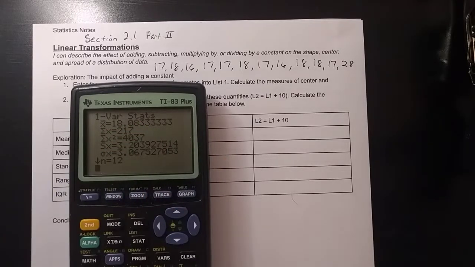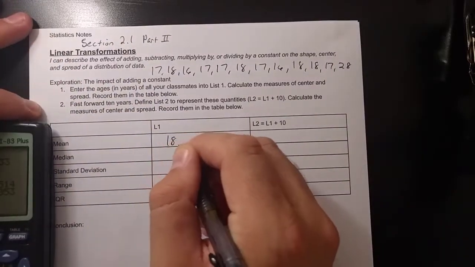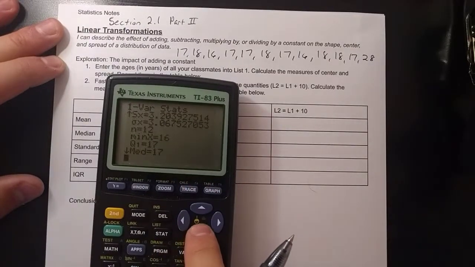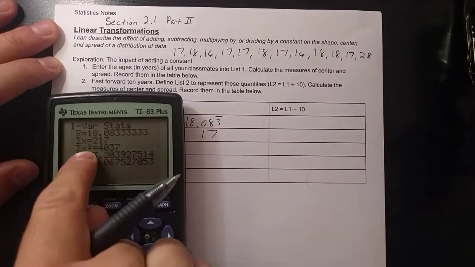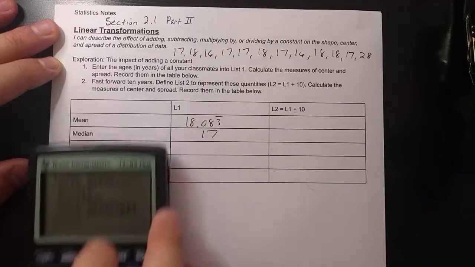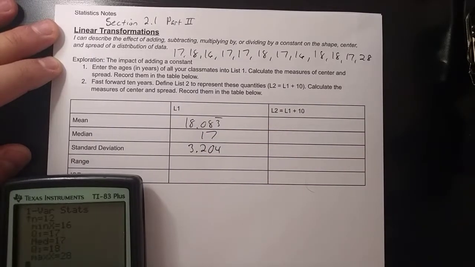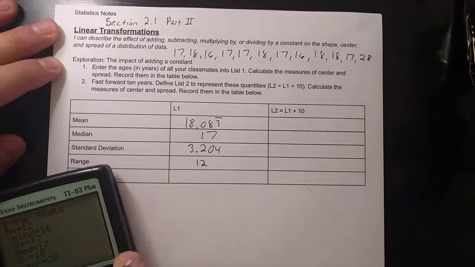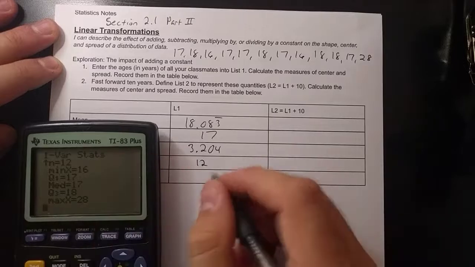So my mean is 18.083. I'm just going to put 18.08. I guess we can put 3 repeating. Median, if you scroll down on the menu here, median's right there, 17. Standard deviation, that's the Sx right there, 3.203 or 3.204. Range, largest minus smallest, so 28 is our max. Our min is 16, so it's going to be 12, 28 minus 16. And then lastly, IQR. Q3 is 18, Q1 is 17, IQR is 1.